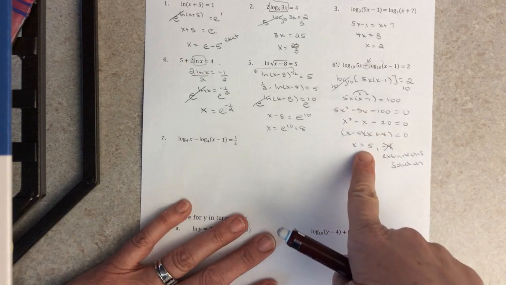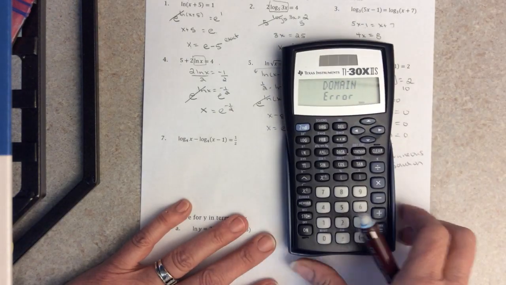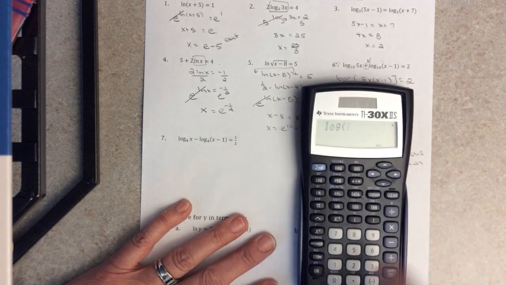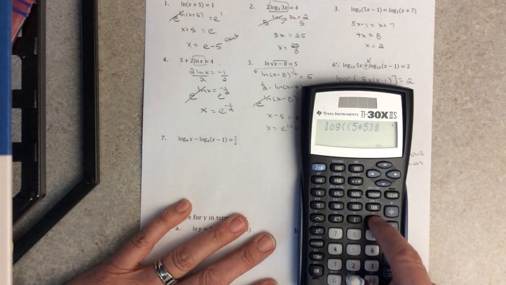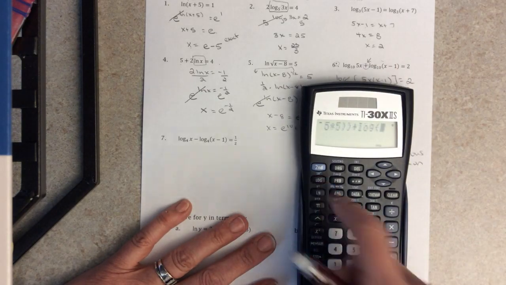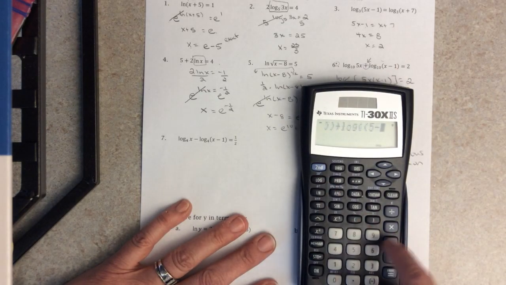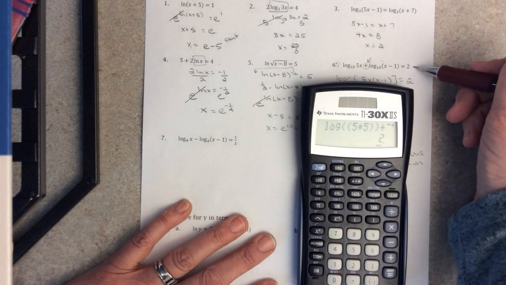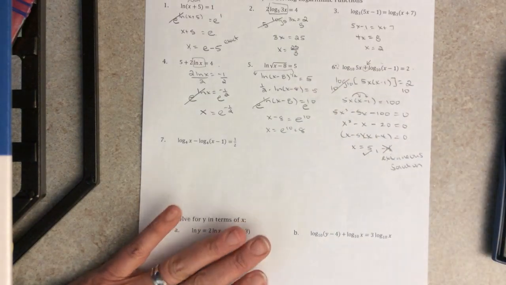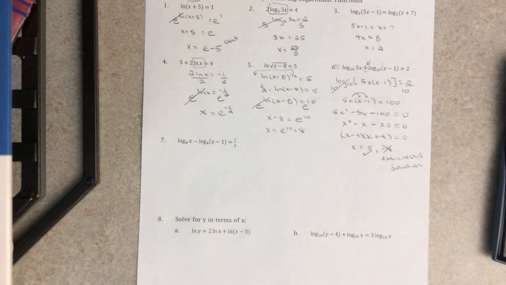But the number 5 should solve the problem. So if I say the log of 5 times 5 plus the log of 5 minus 1, I get 2. So the answer 5 is the true answer, and -4 is extraneous.